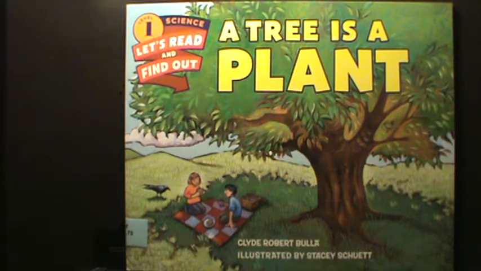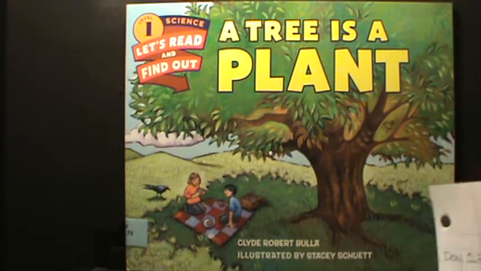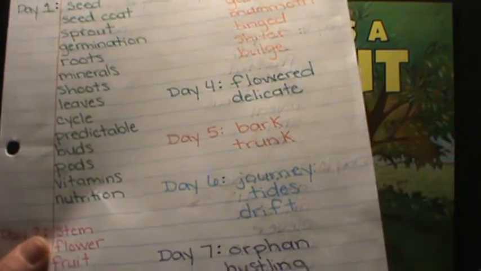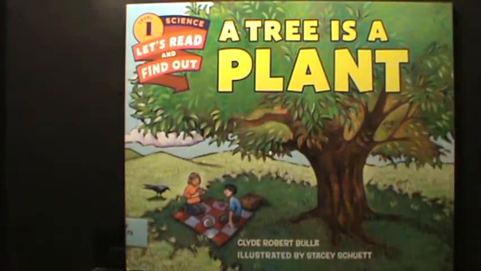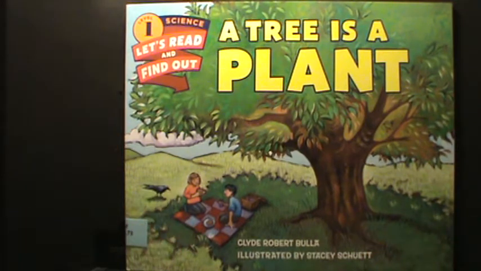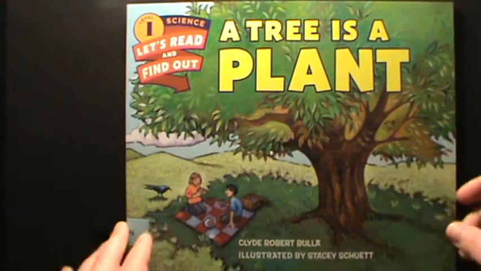All right, today, Friday, April 24th, we are going to read A Tree is a Plant and complete task number 5. So with day 5, we are going to add bark and trunk to our vocabulary words, and I'm going to read this story, ask you some questions, and then I'll show you task number 5 that you're going to be completing today. So, A Tree is a Plant by Clyde Robert Bulla, illustrated by Stacy Schuett.